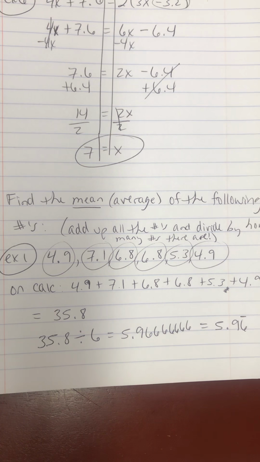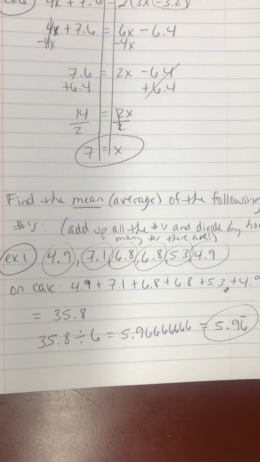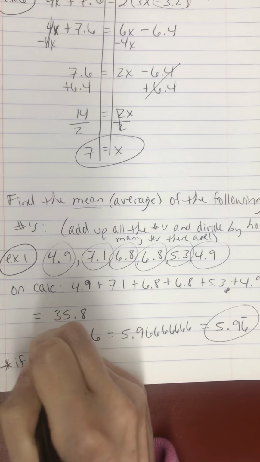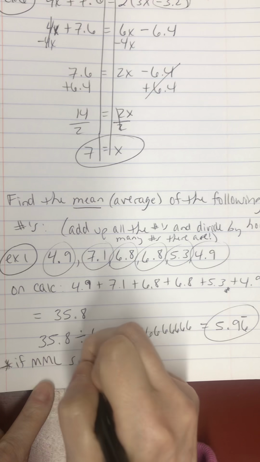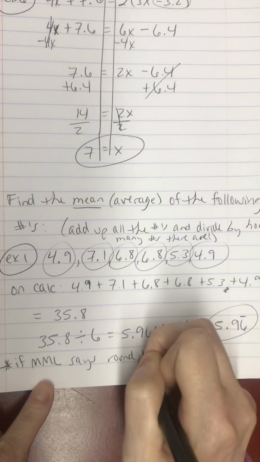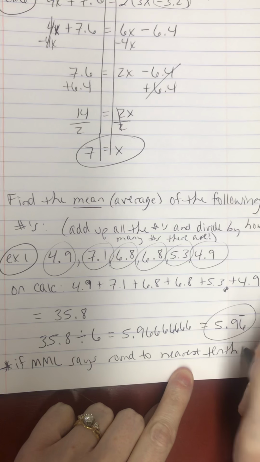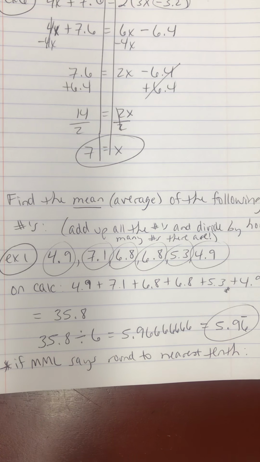Now, if my math lab does not tell you to round, you can leave your answer like this. You would just write 5.9 with the bar over just the 6, because that's the only part that repeats. But if MML, my math lab, says round to the nearest tenth, let's do that real quick and get one last practice in, then you have to follow those directions super carefully. Now, this one is kind of tricky to round to the tenths.